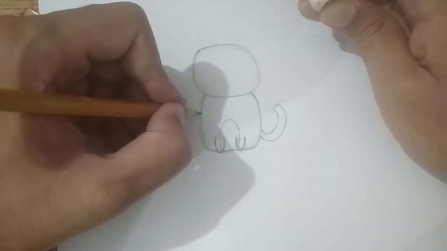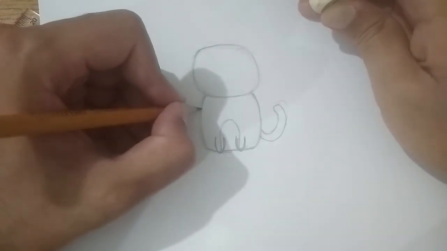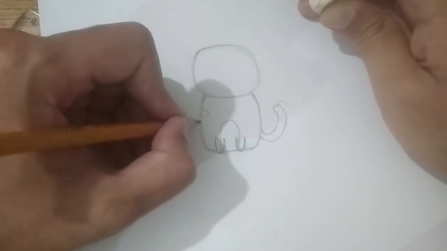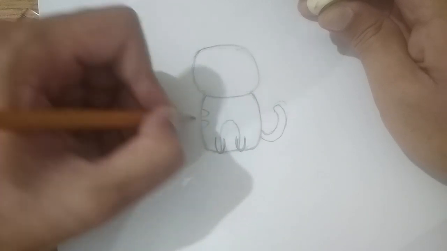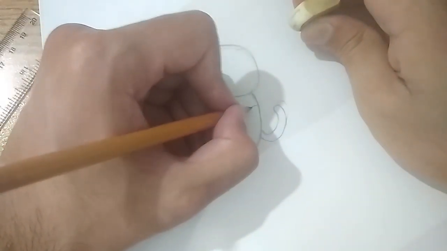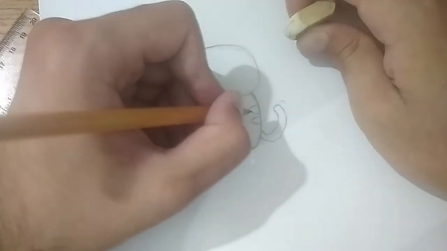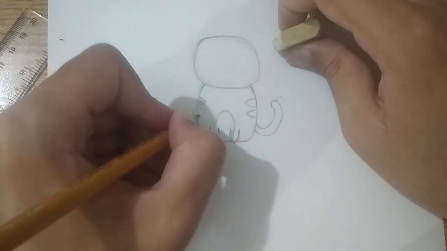And here we are going to create these oval shapes. Just for ease, you can create spike-like shapes as well. Let me just fill these in.